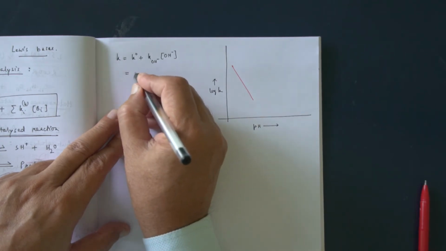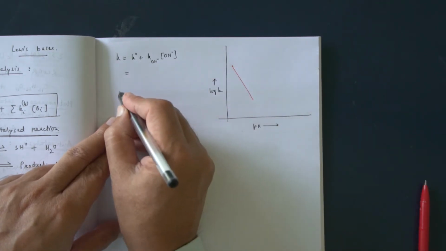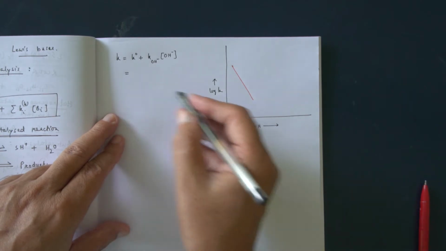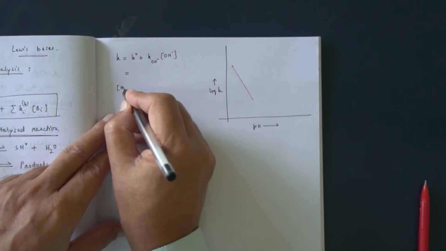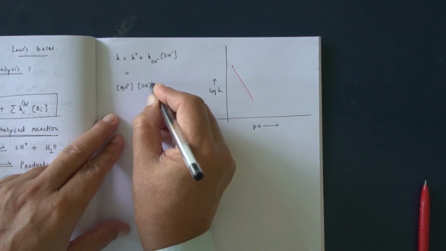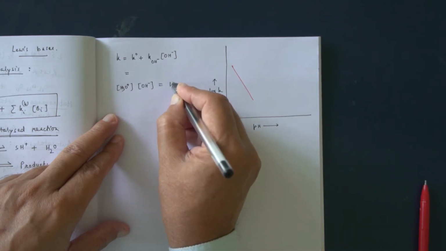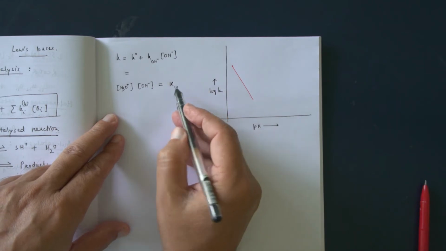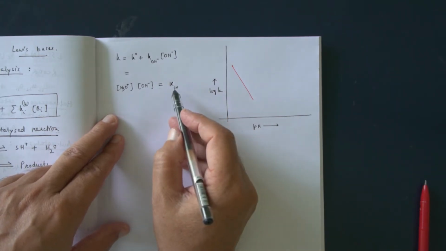This I can write like this. We know that the concentration of hydronium ion times the concentration of hydroxide ion is equal to Kw, the ionic product of water.